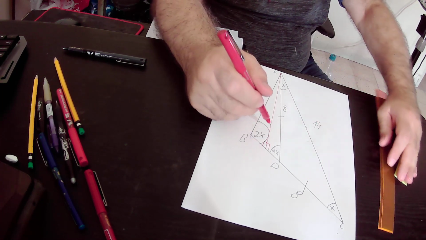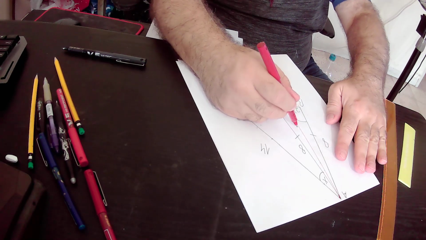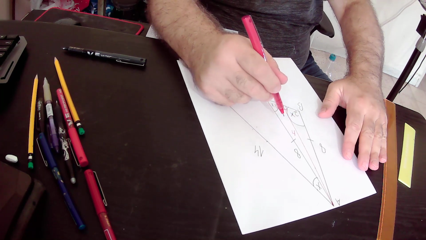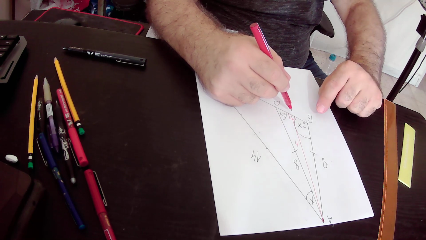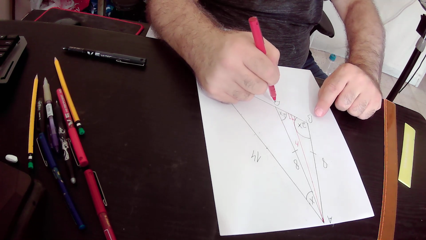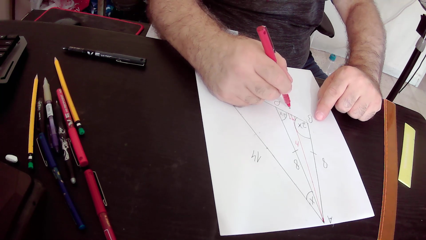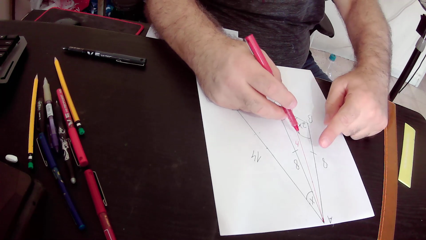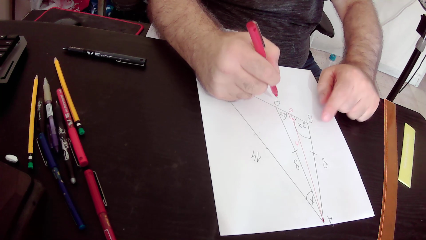I will define the height as h, abbreviation for height, and we will define the touching point between side BD of triangle ABD and the height h as point E. Point E is the touching point between the height and side BD of triangle ABD.